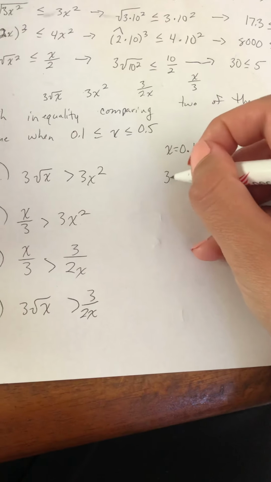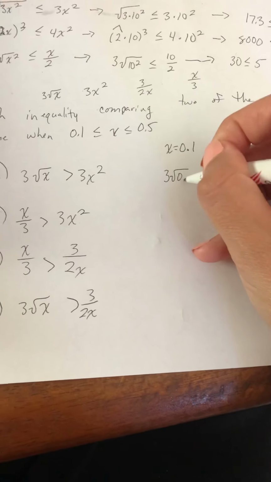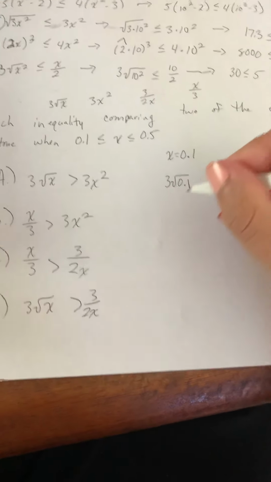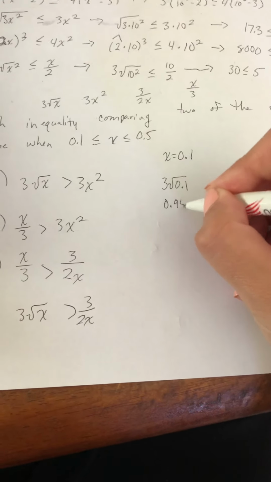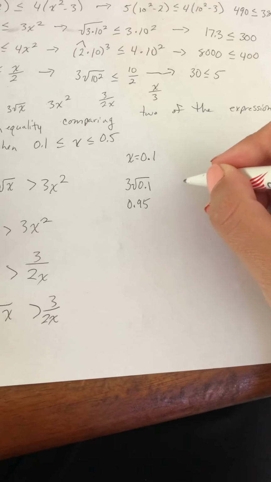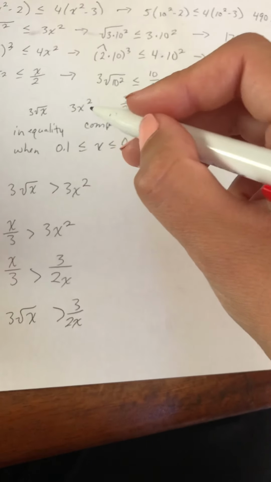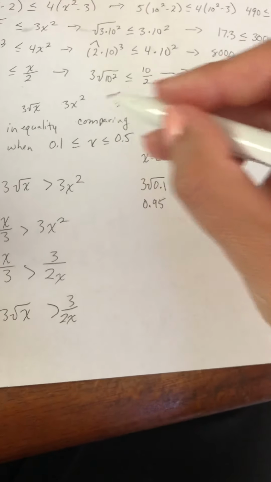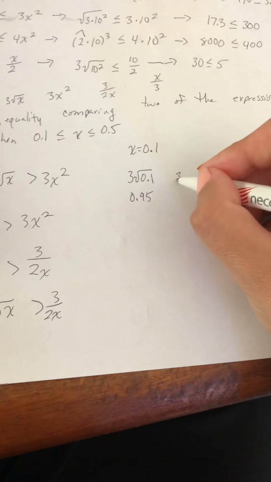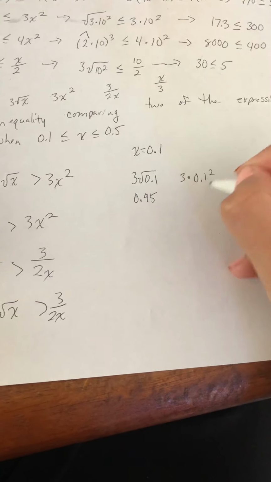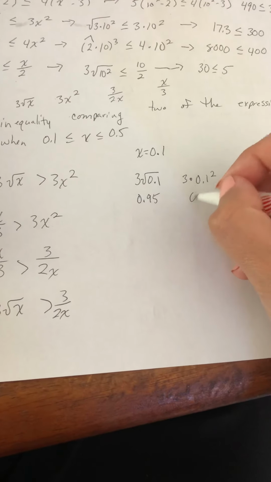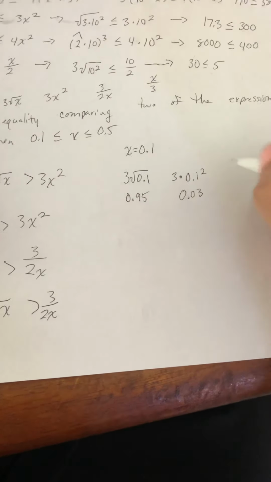So 3 times 0.1, that gives me 0.95. 3 times 0.1 squared. That'll give me 0.03.